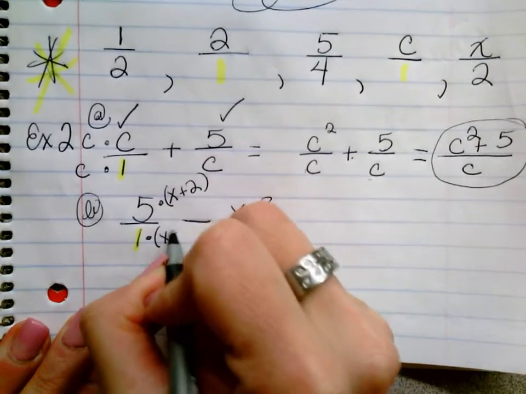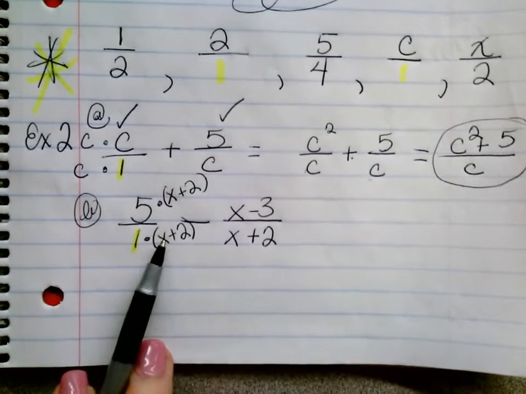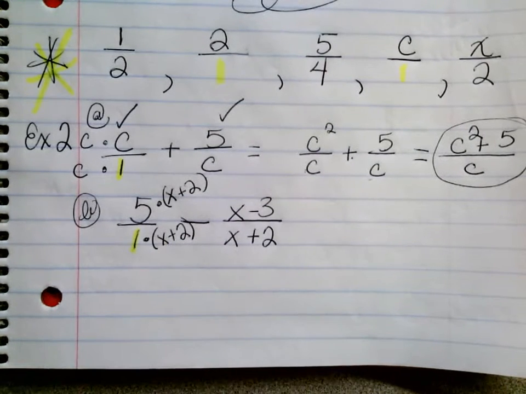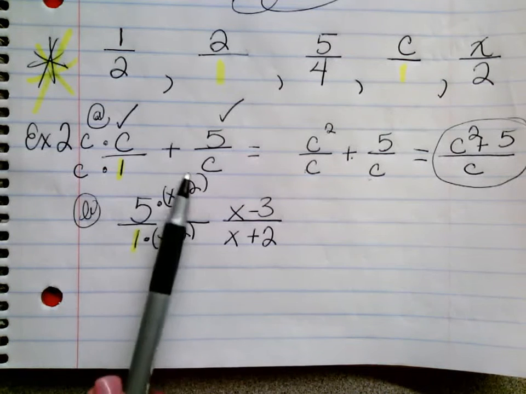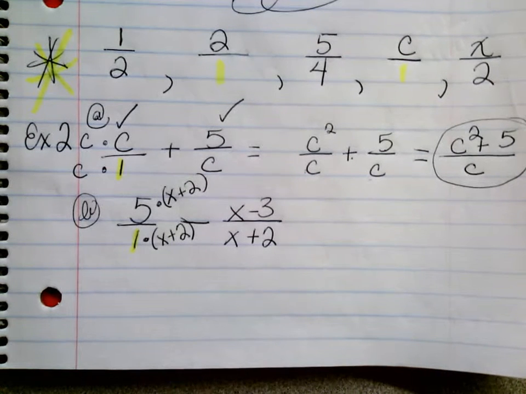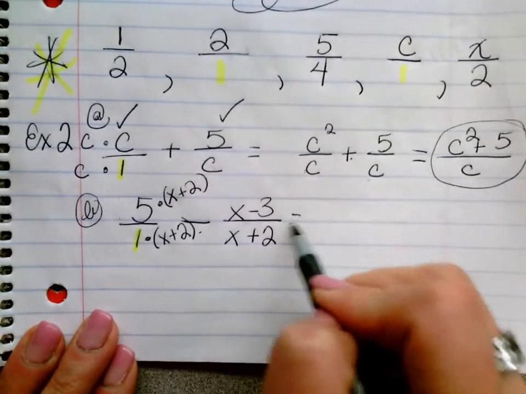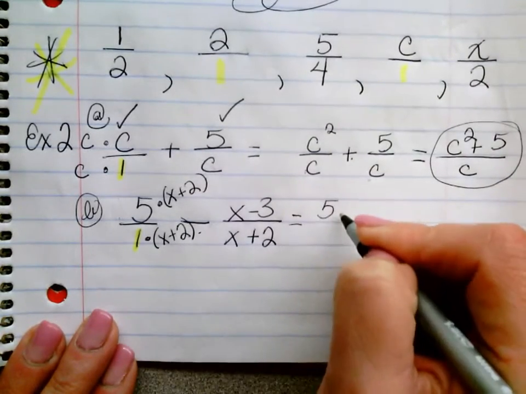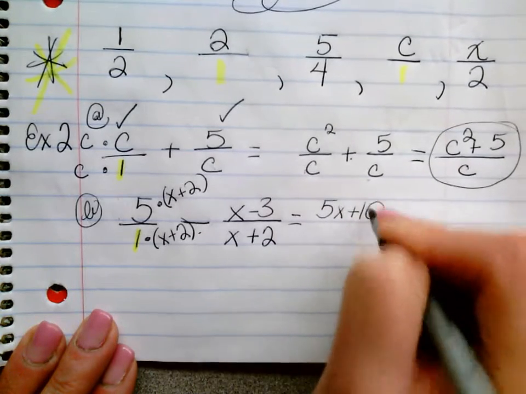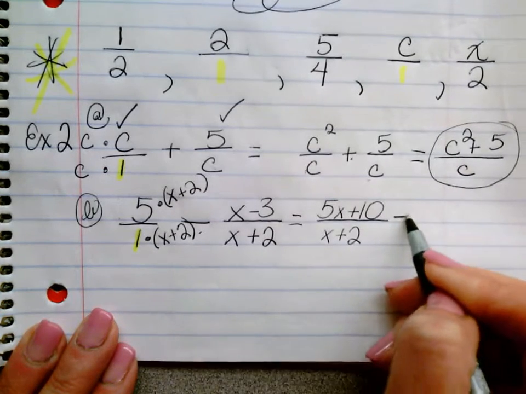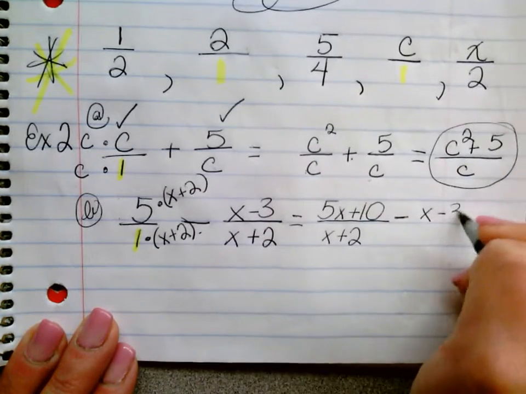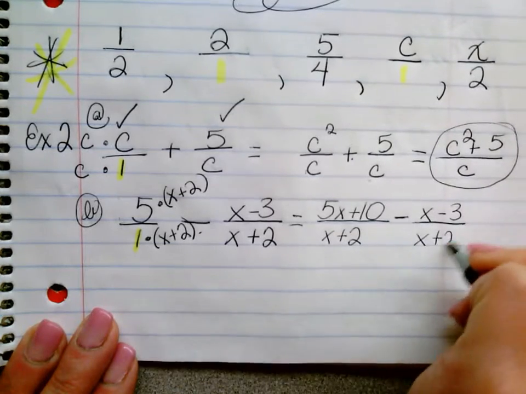by x plus 2. Now the reason I'm throwing parentheses around it is the same reason I did it with that negative thing, what we did just a couple minutes ago. Because you have to remember, the 5 gets multiplied by the x and the positive 2. Okay? So the new first item is going to be 5x plus 10 over x plus 2. And that is going to subtract x minus 3 over x plus 2.